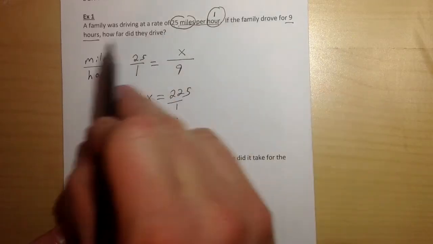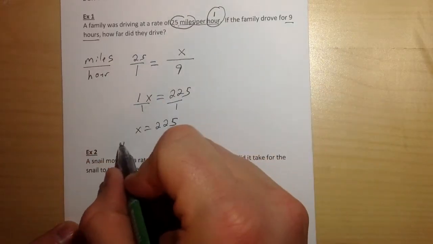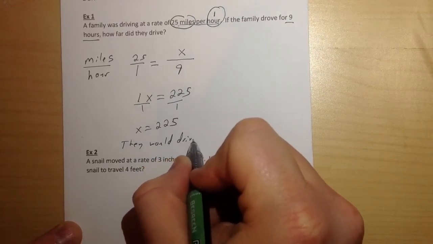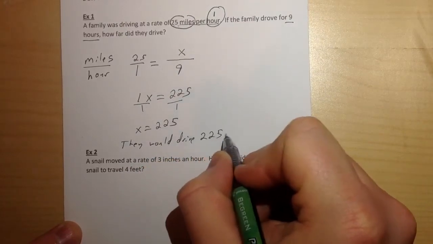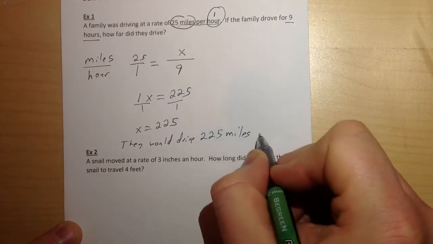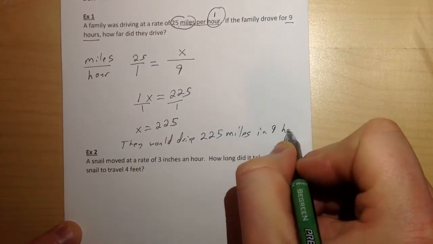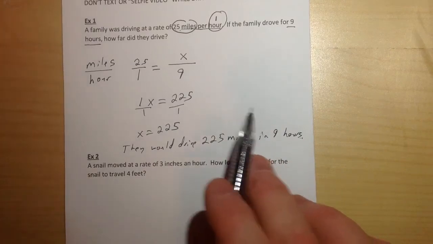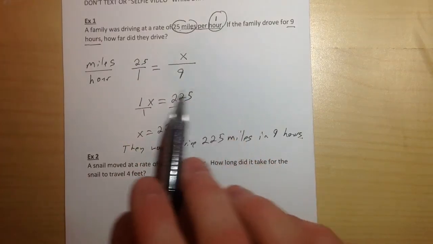So if the family drove for 9 hours, how far would they drive? They would drive 225 miles in 9 hours. All right, so that's one method. It works all the time.